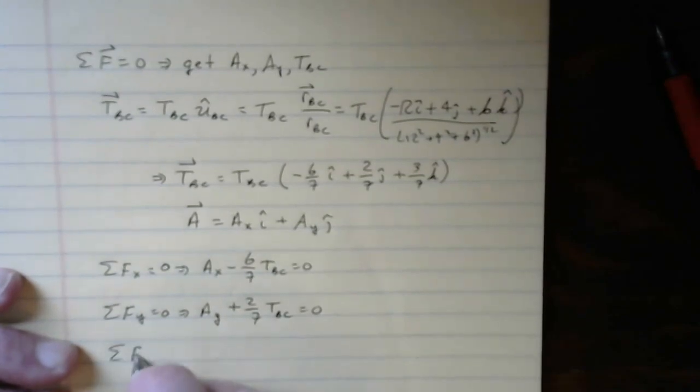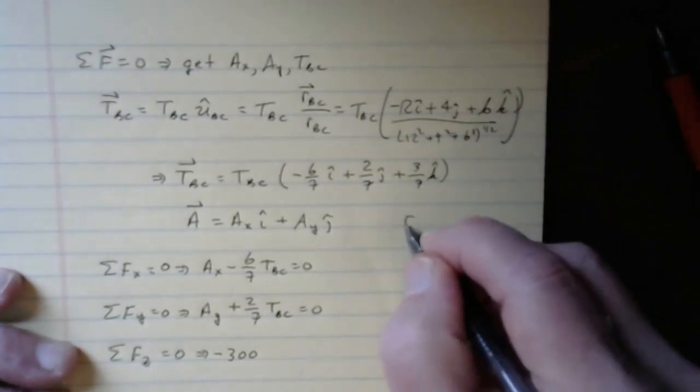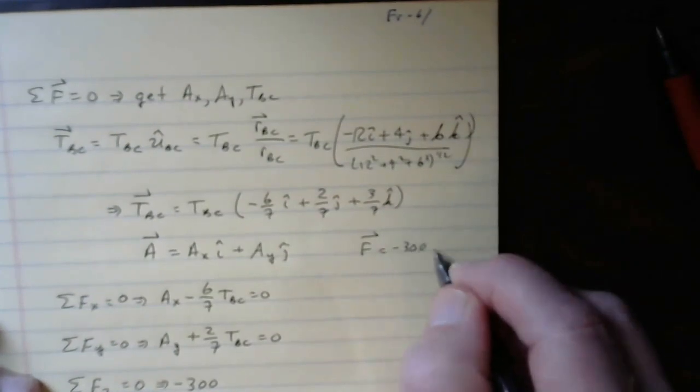And then last but not least, sigma Fz is equal to 0. It tells me minus 300, because again, don't forget that force is minus 300k.